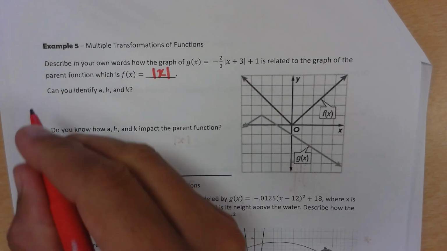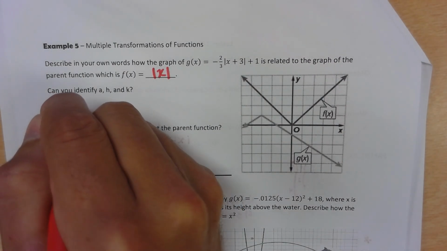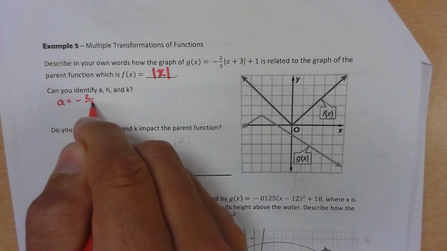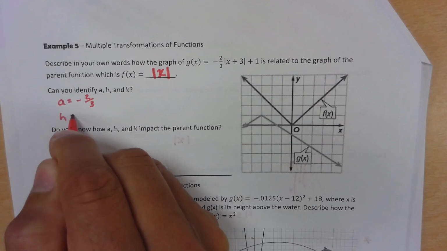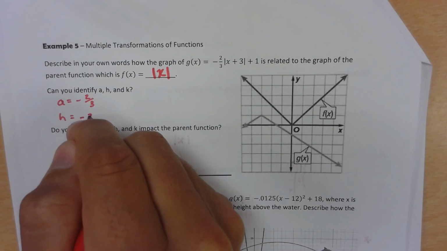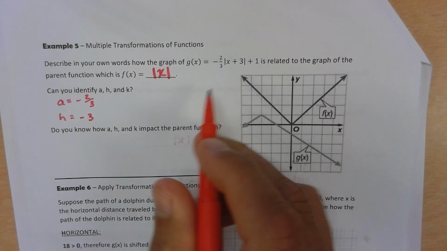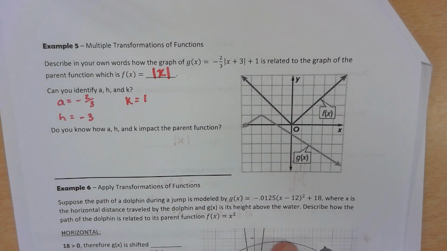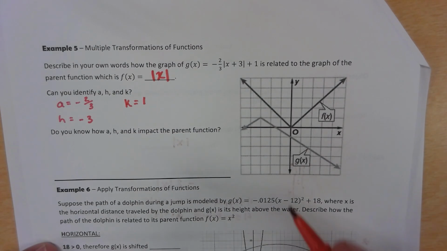Can we identify A, H, and K? Absolutely. A in this case is negative 2/3. H is actually not positive 3, but negative 3. And then K is 1. Now, a lot of you are going to have questions. Why is H negative 3 again?